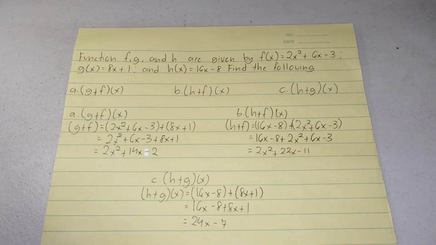Operations on functions involve combining two or more functions to create a new function. These operations are similar to arithmetic operations on numbers. So what I have here right now is an example of operation on functions on addition.